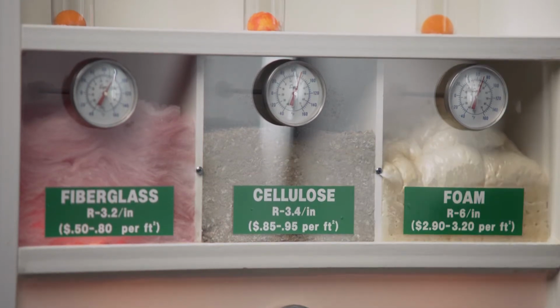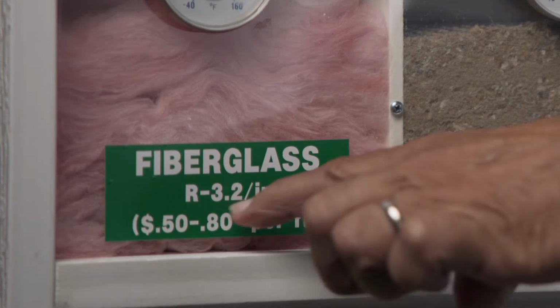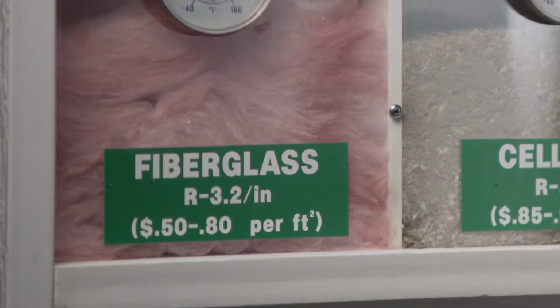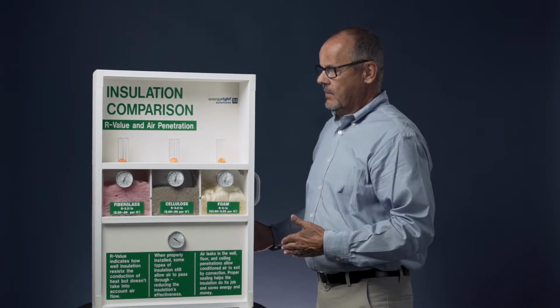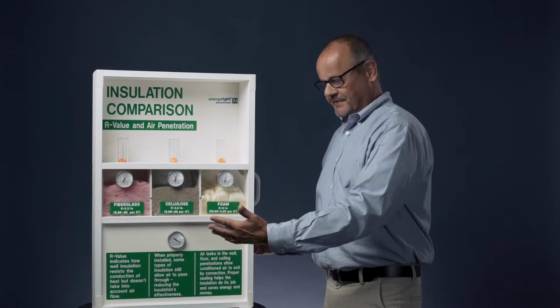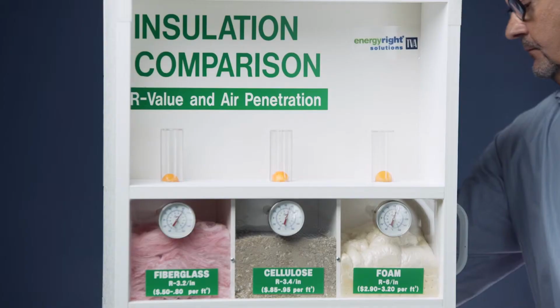Cellulose is next at 85 to 95 cents. Then fiberglass at 50 to 80 cents. So what are their air infiltration properties? I'm going to turn a fan on and show you what happens when you introduce air movement to your insulation.